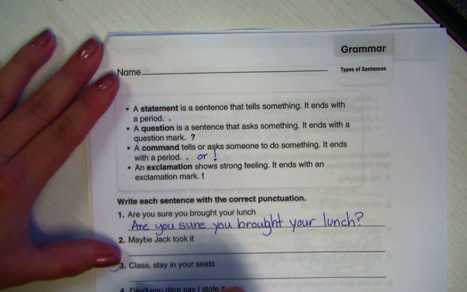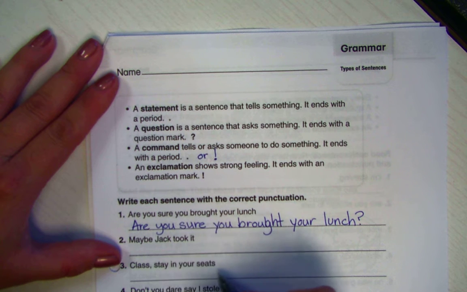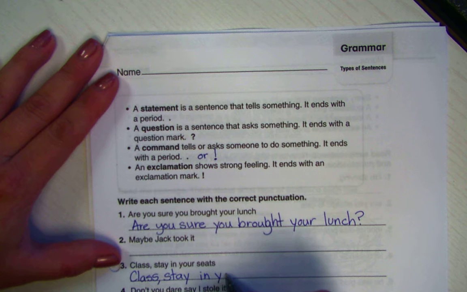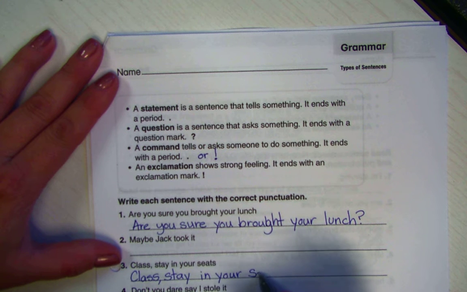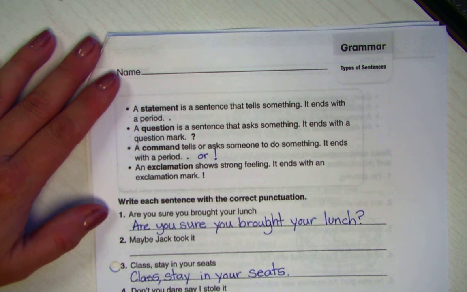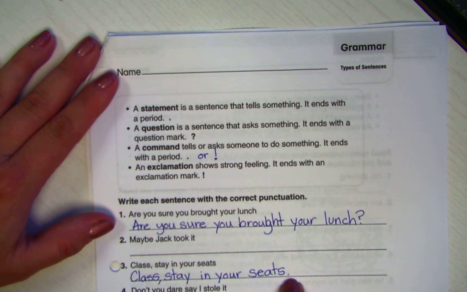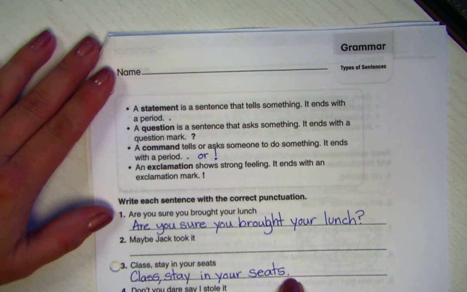So, class, stay in your seats would end with a period. Now, if the teacher was saying it with a lot of excitement in his or her voice, it might end with an exclamation point, but it's still a command, not an exclamation.